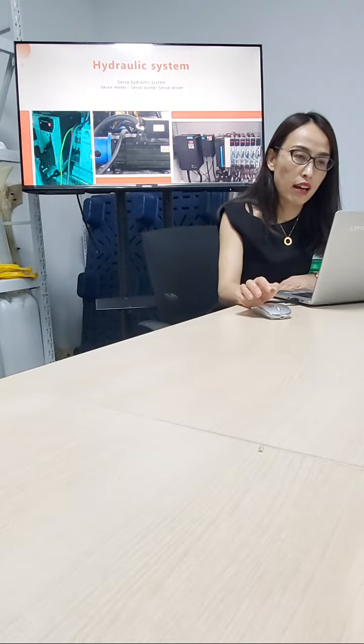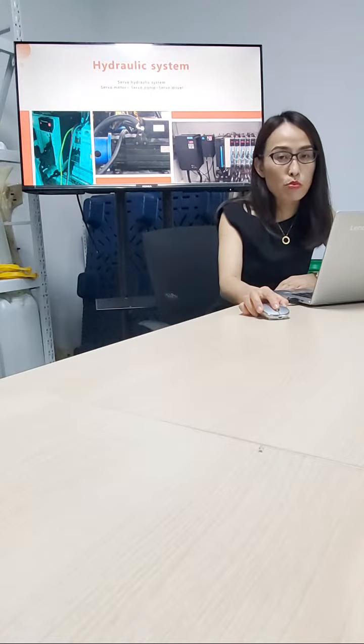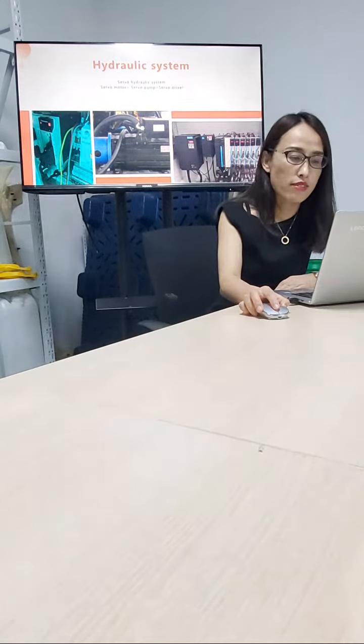The clamping carriage goes up and down, the clamp closes, etc. That's why this servo hydraulic system is becoming more and more popular. The cost increase is about 10,000 US dollars.